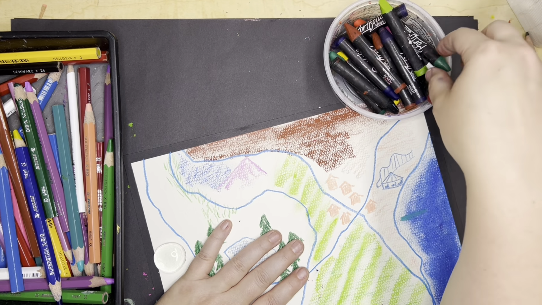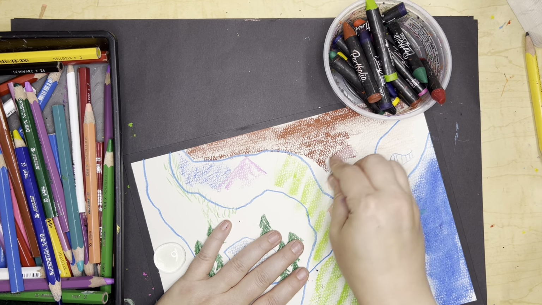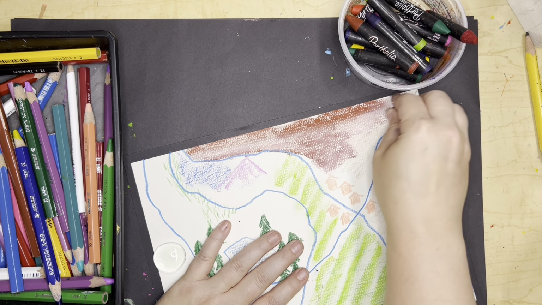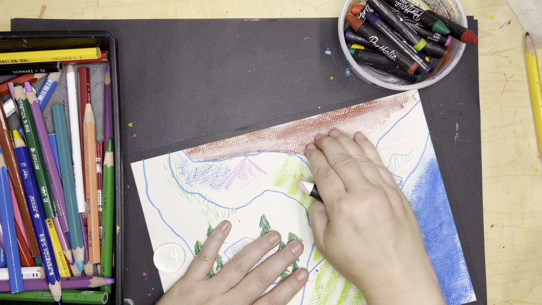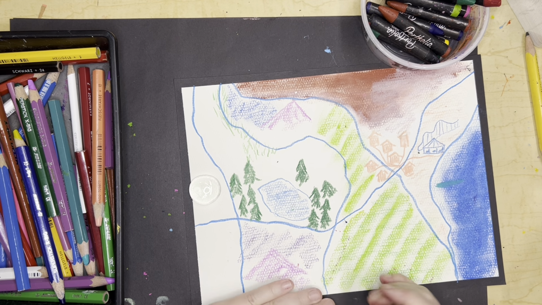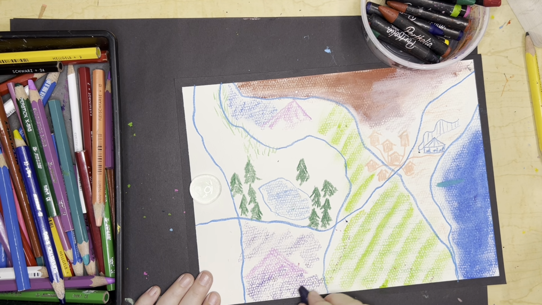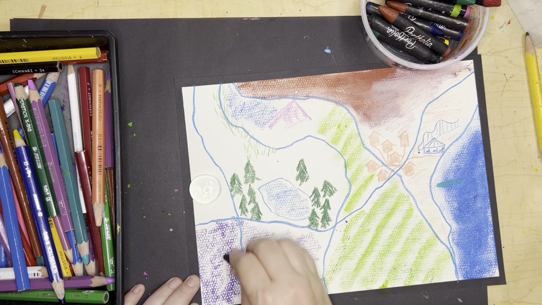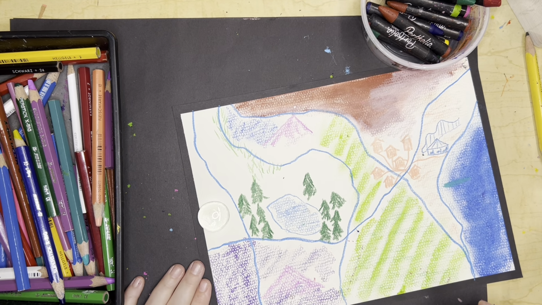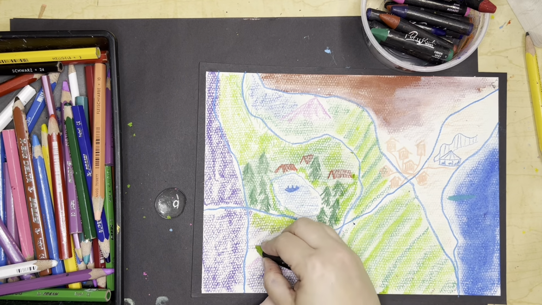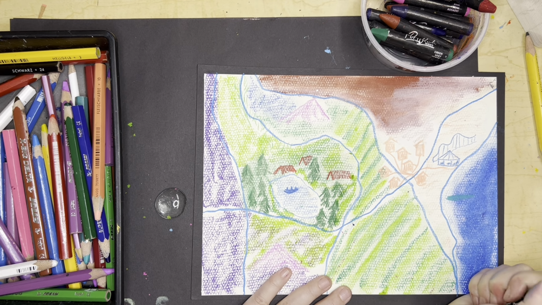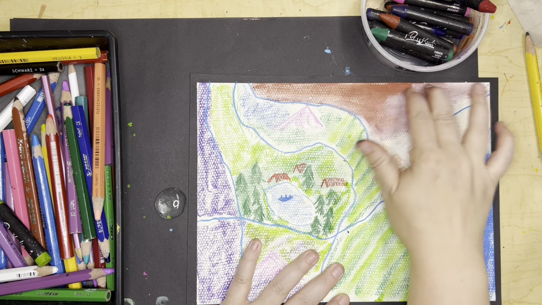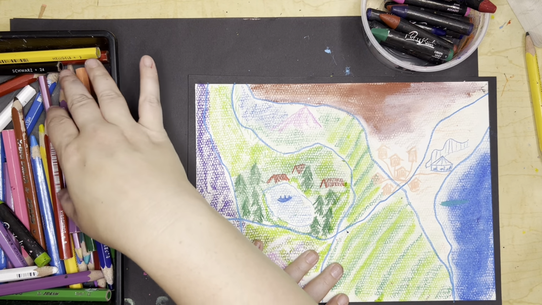Maybe you have a swamp or a desert. Maybe you use brown to show that. Maybe it's a magical chocolate land. It's all up to you what's on your map. I'm going to keep on coloring and adding details today and maybe another day so that there's so much to look at on my map. I'm going to keep on going, adding details like boats and little people and little amusement parks so that this looks like a place that someone would like to live.